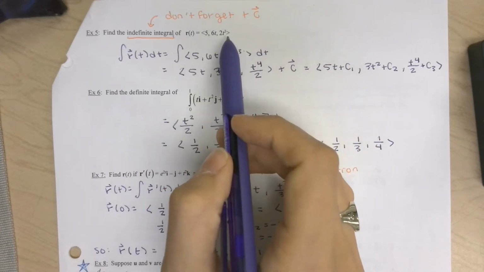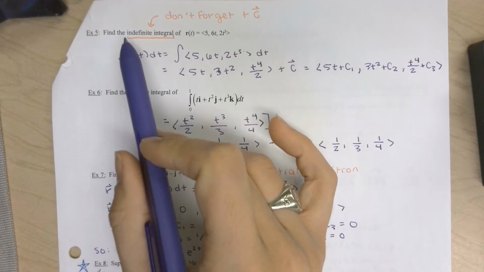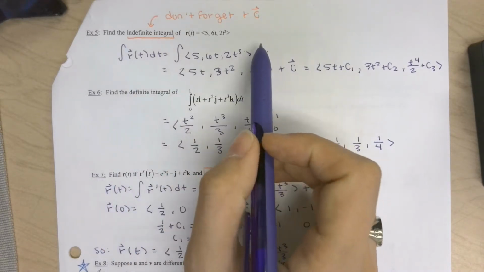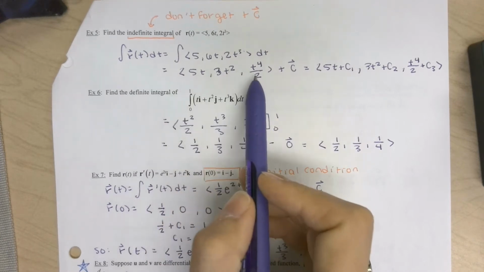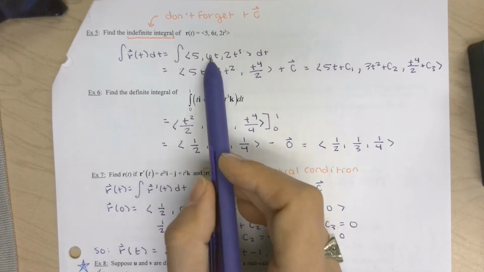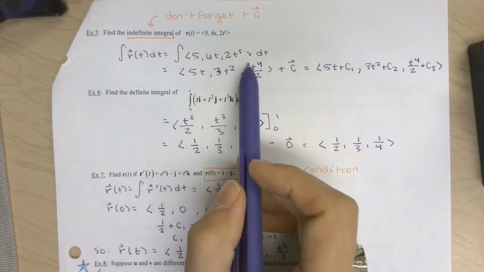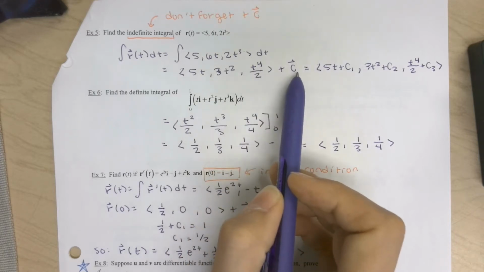So I have a vector here. If I want to integrate this vector with no bounds, indefinite, with respect to t, make sure you're continuing your good notation, I need to integrate each component separately. So I've got 5t, 3t squared, and t to the fourth over 2, plus c.